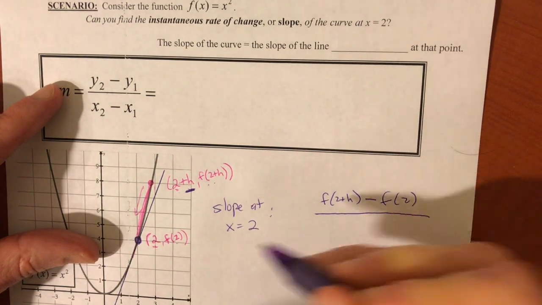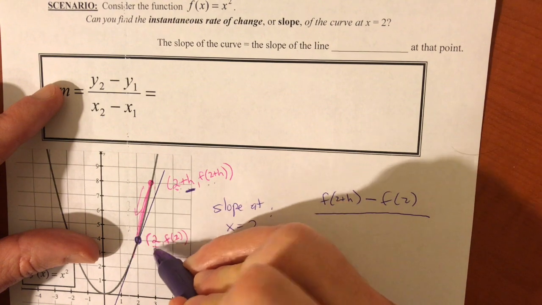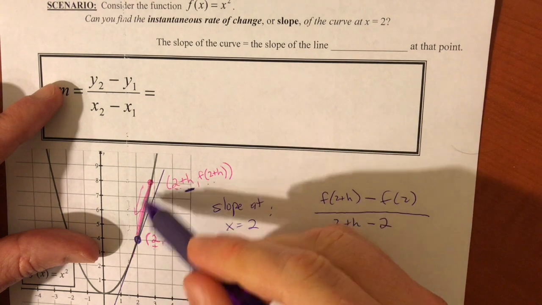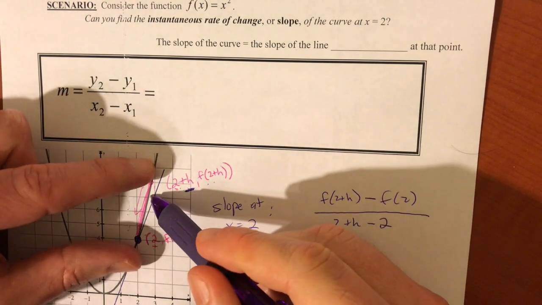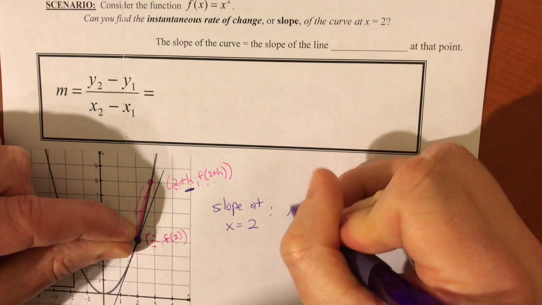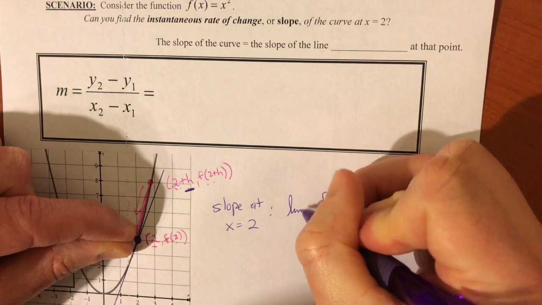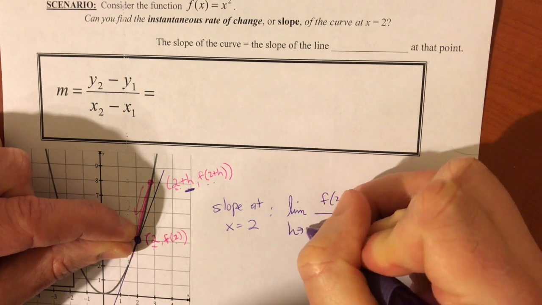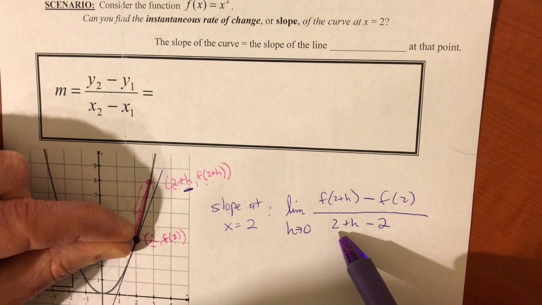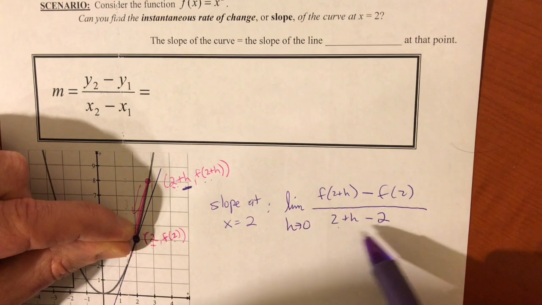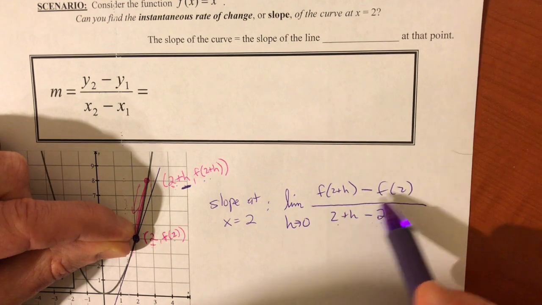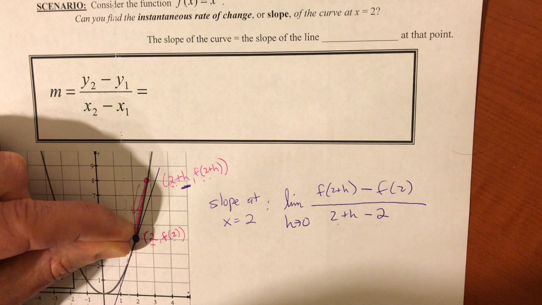Of course, you could have gone in the opposite order, and that would be fine. But in the denominator, 2 plus h minus 2. Now that would be the slope between these 2 points, but it doesn't become the slope of the tangent line until I bring it infinitely close, or in other words, as that h value approaches 0. So I'm going to take the limit of this as h approaches 0. And you'll notice one thing that happens right off the bat is in the denominator, the 2 x values will always cancel out. It doesn't really matter what they were initially, 2 and 2, 7 and 7, but they're going to cancel each other out, and all you're going to be left with is h.